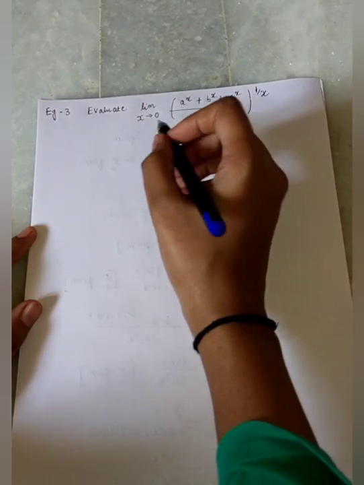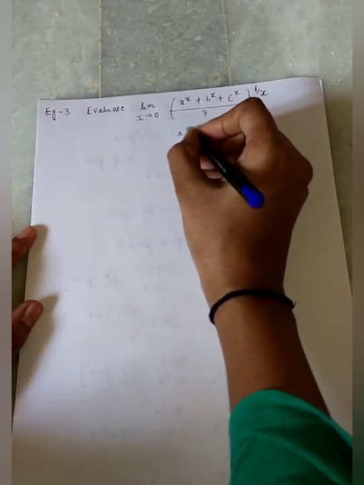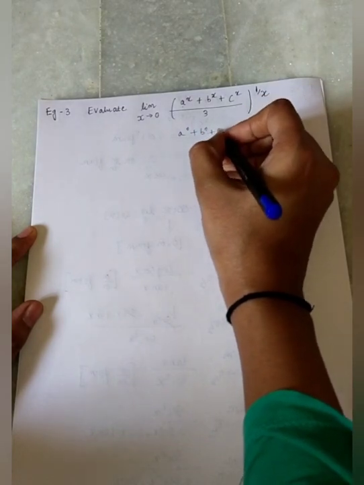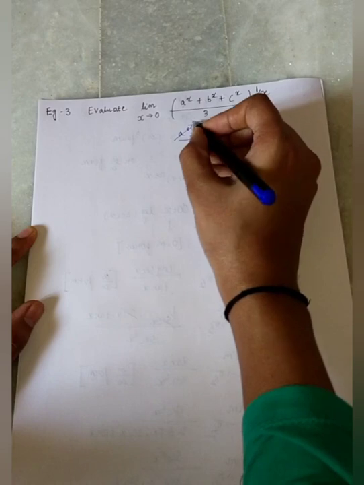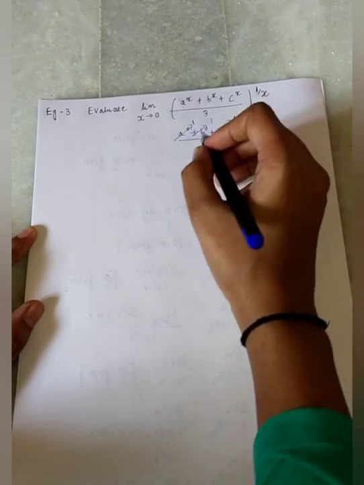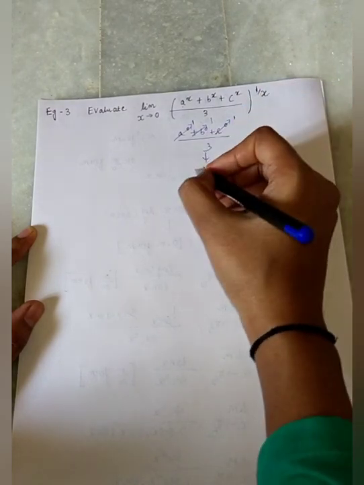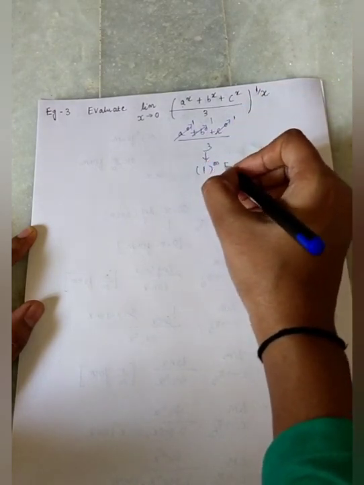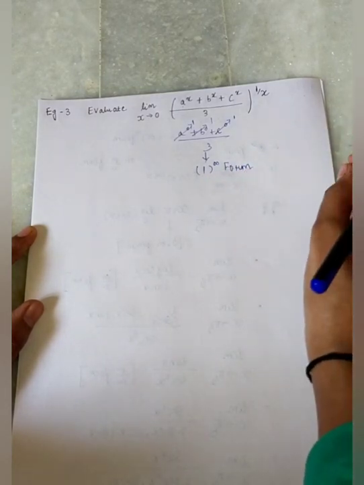Now let us see. If we substitute this limit here, then we get a raised to 0 plus b raised to 0 plus c raised to 0 upon 3. Value of a raised to 0 is 1, b raised to 0 is also 1 and c raised to 0 is 1. So 3 by 3, that is we got 1 here and here 1 by 0 is infinity. So this is the example of 1 raised to infinity form.